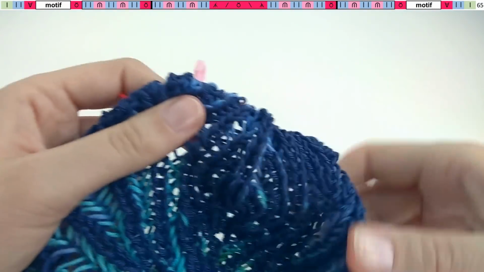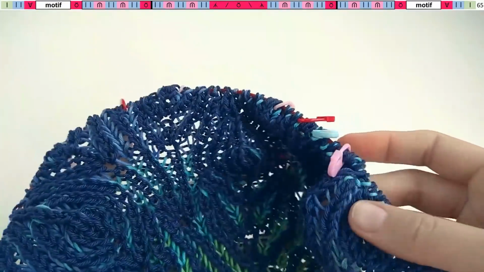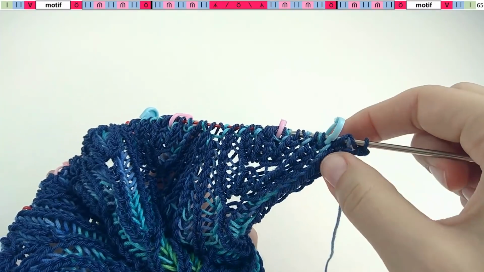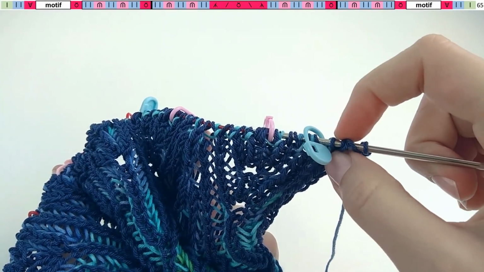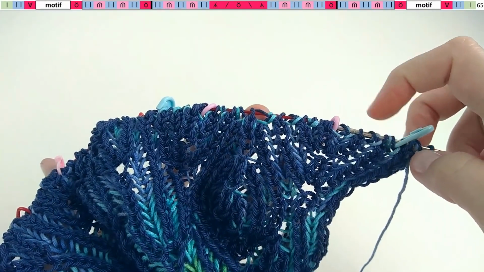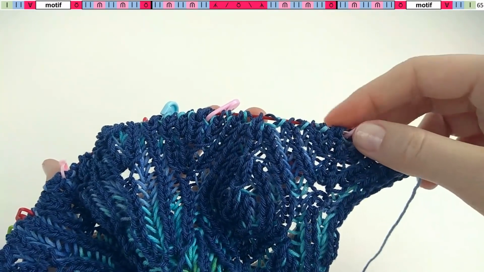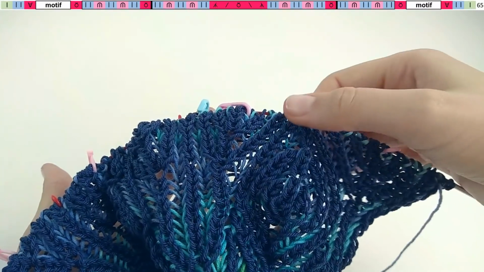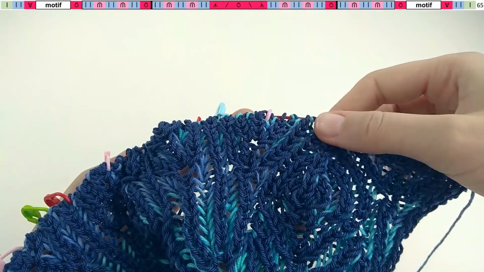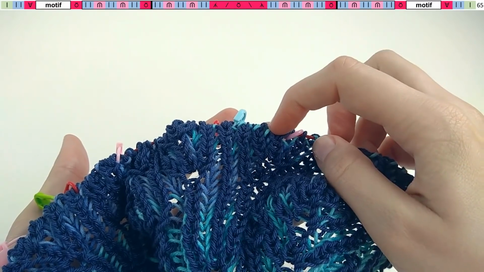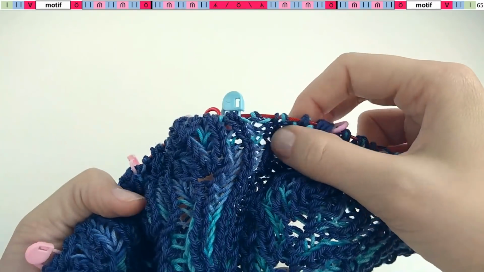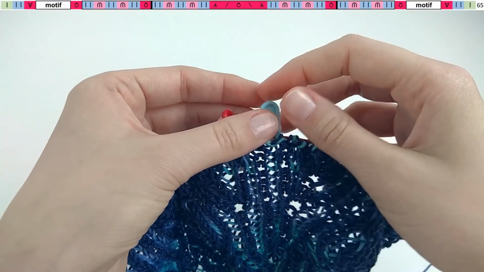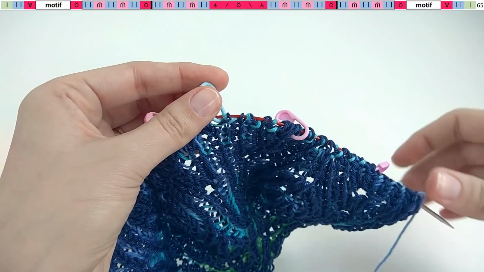So now I will show you how this all looks after finishing this row. So we have the edge stitch, slip one yarn over, then the 2 stitches increase, then 2 columns, and then the marker is before the 4 stitches increase, and then the brioche knit columns, the decrease, and again the marker is before the increase, and after 2 brioche columns, that's the finish of the motif.